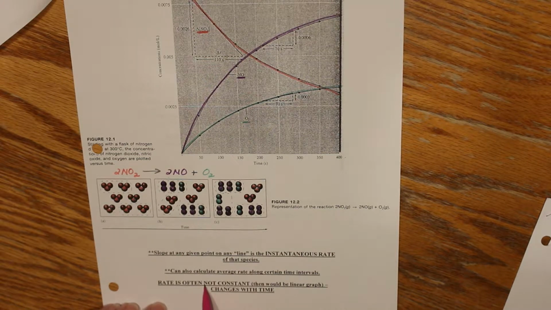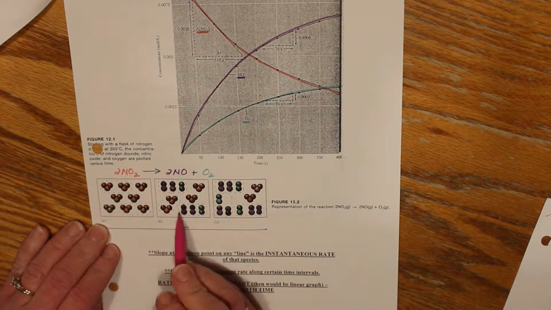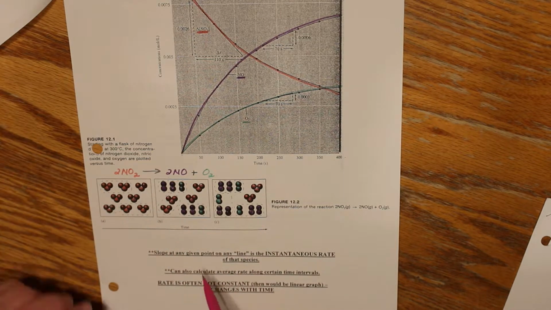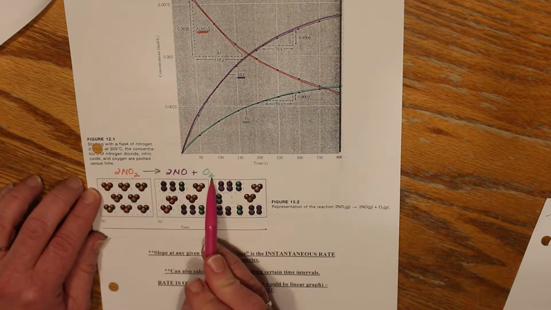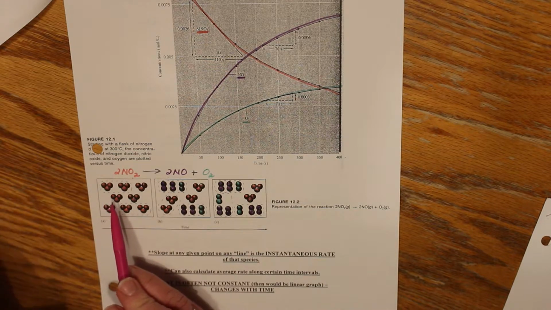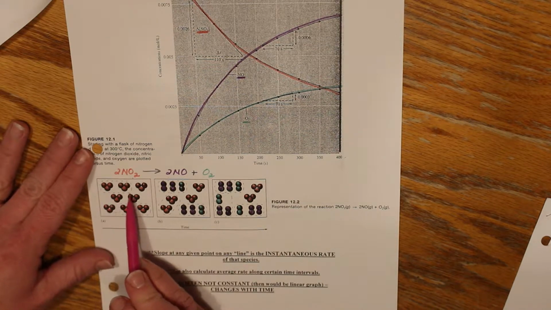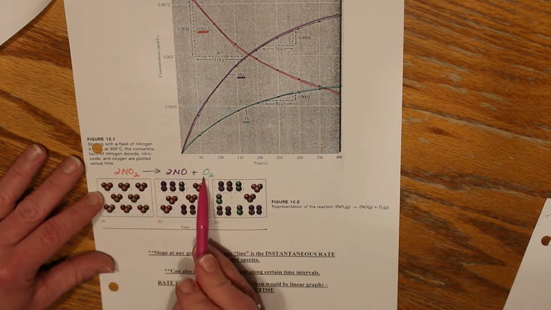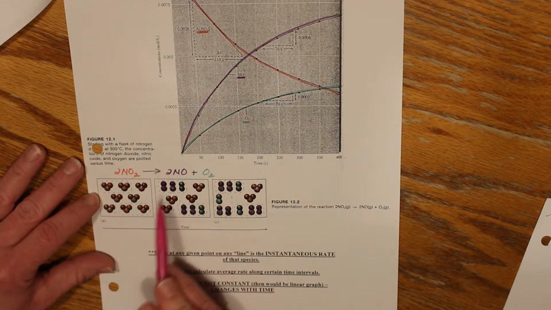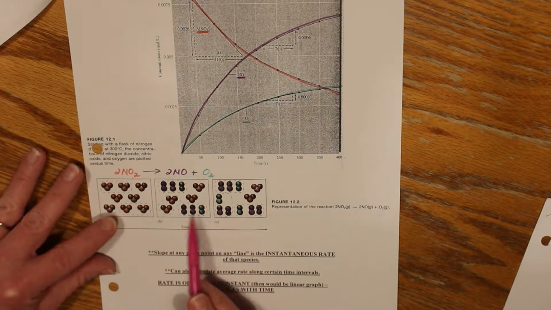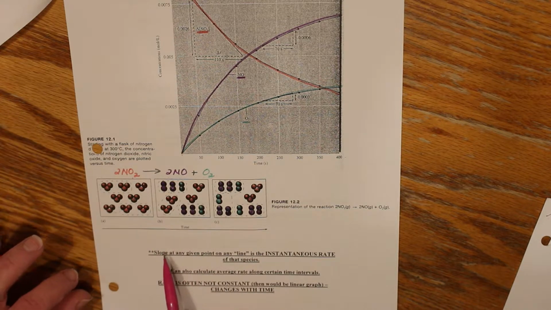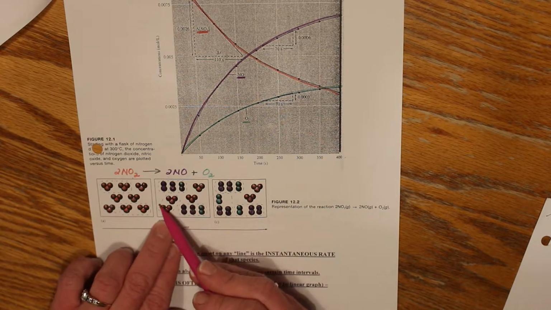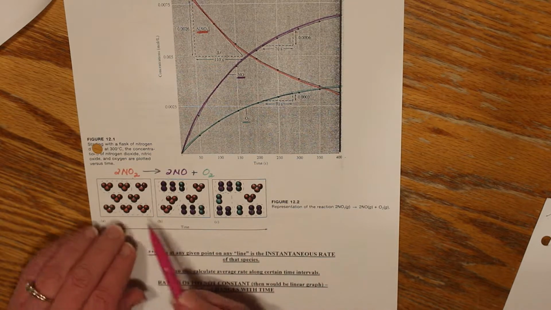The question may be, why is rate not constant during a reaction? Well, if we take a look at these boxes, and again, I tried to color code, the red being the reactant, the purple being the NO, and the green being the O2. If we just elementarily say, for every two of these, we get 2 and 1. So these two made these. If we start with all reactant, these two and these two produce product. So then, eventually these react to produce product.